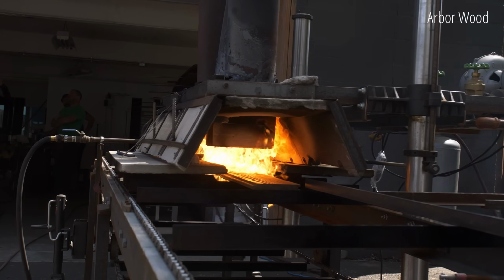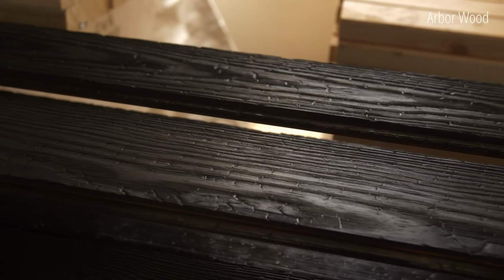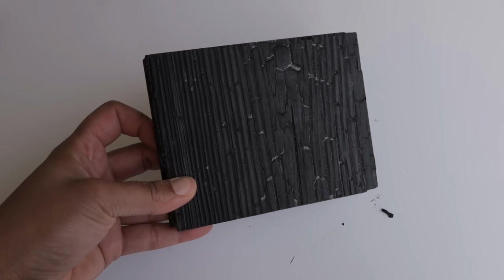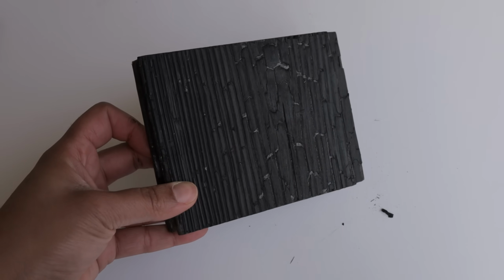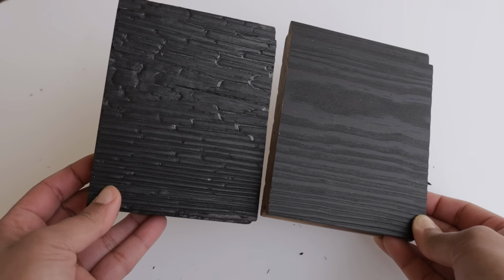Arborwood has a product that uses the Yakisugi burning technique on top of a piece of Thermowood. The result is a beautiful charred black top surface with visible grain. It is much more aesthetically pleasing than a black stain. The idea of using sustainably harvested softwood for outdoor applications is very exciting, especially for things like siding.